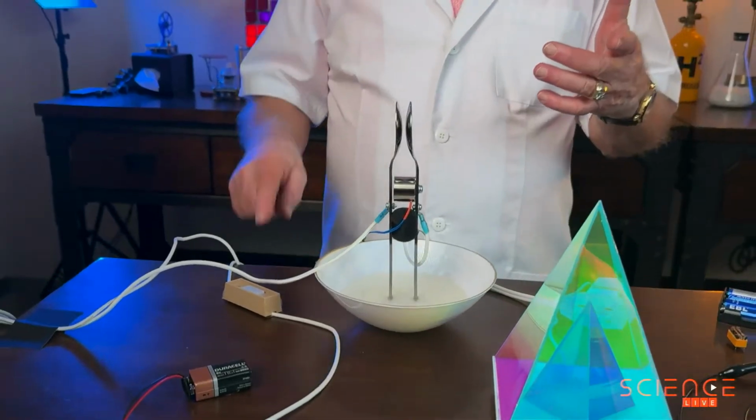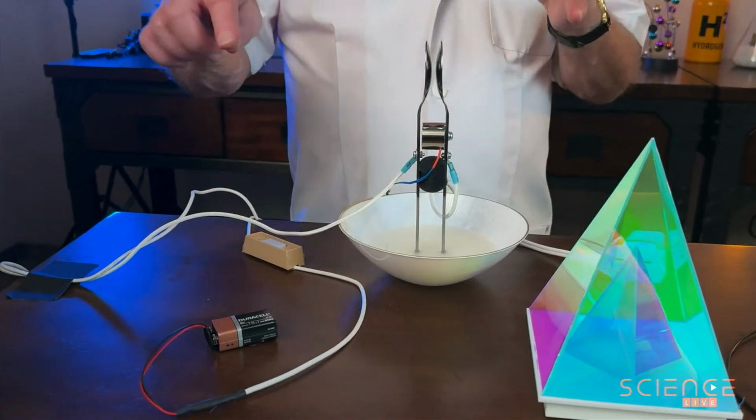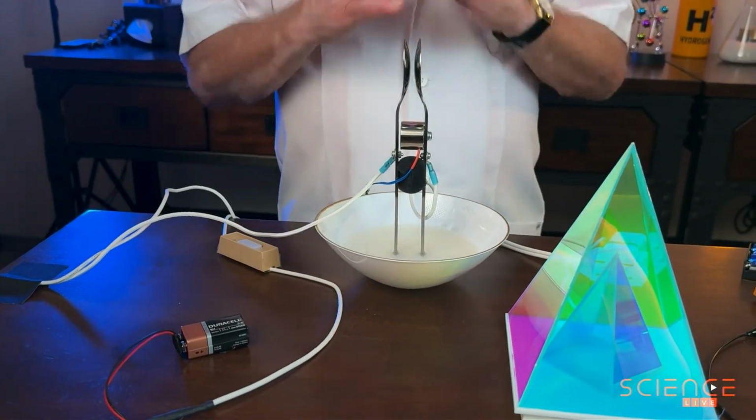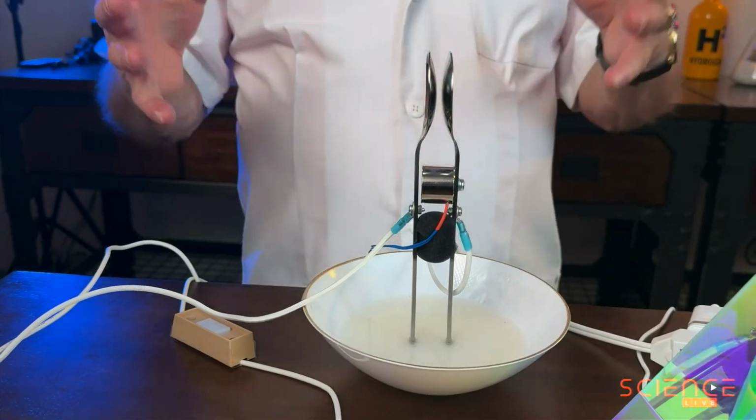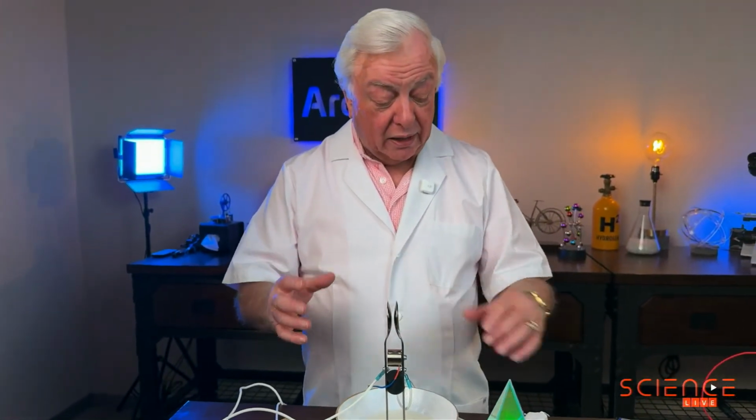On the other hand, when I let go of the button, turning off the power from the battery, they spring back apart because I have a little foam ball pushing them apart. So this is a relay.